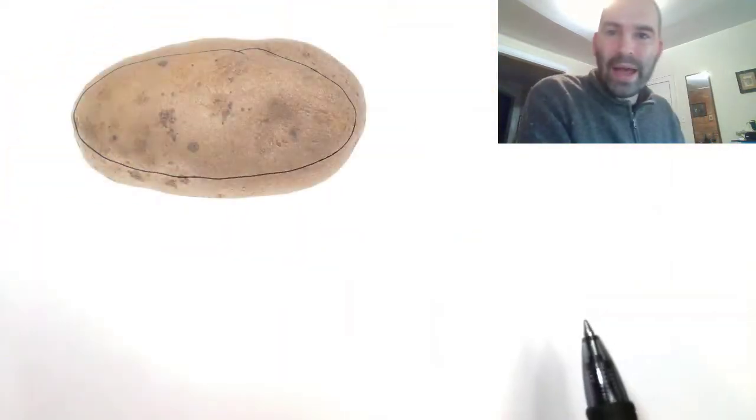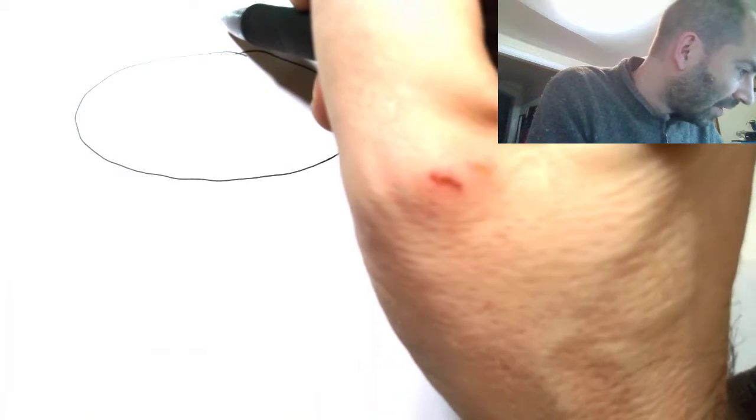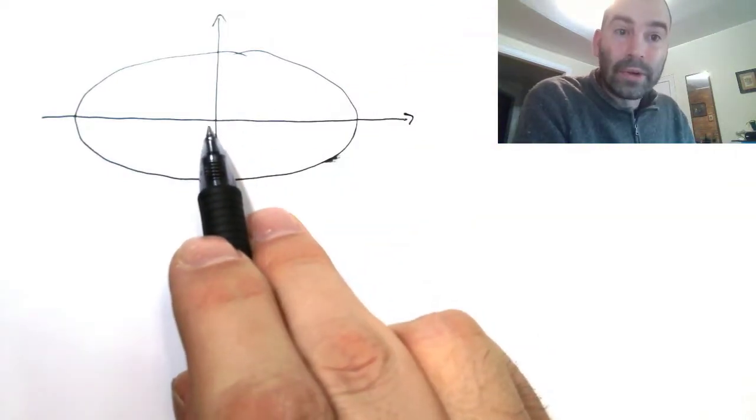All right, so let's find the equation of our ellipse. So I'm going to do my best to draw an ellipse. All right, not too bad. It looks more like a potato, but we'll pretend like that's an actual ellipse. Now I'm going to center this ellipse at the origin, okay?